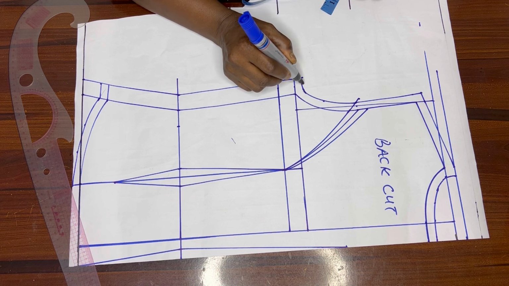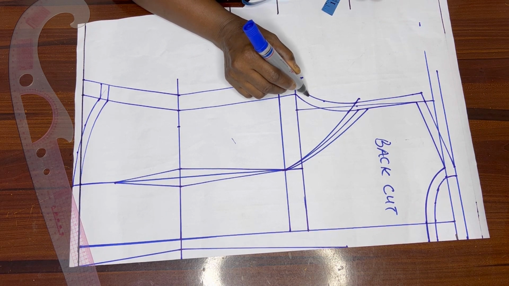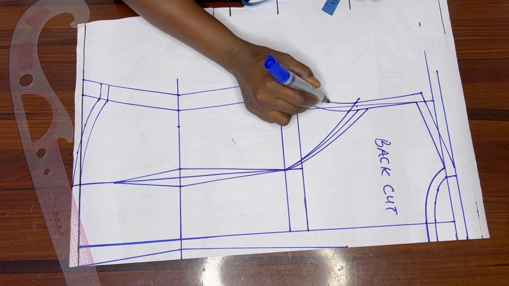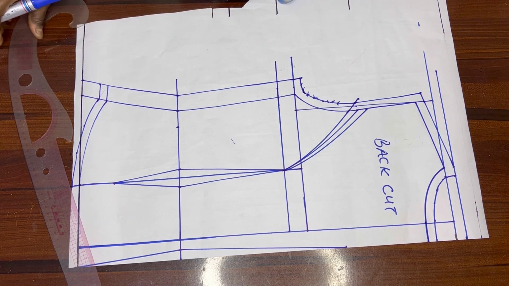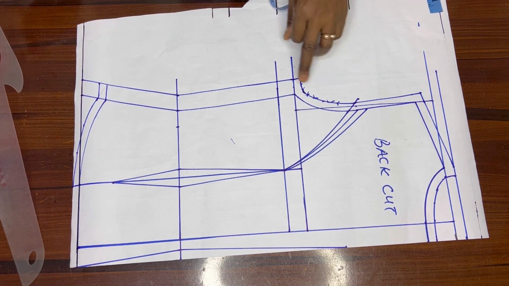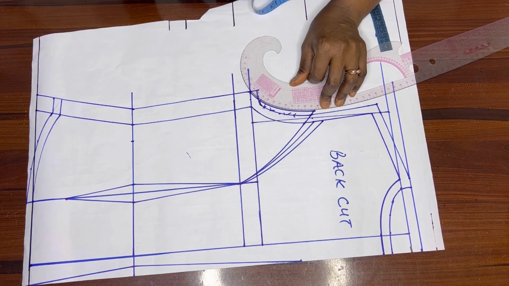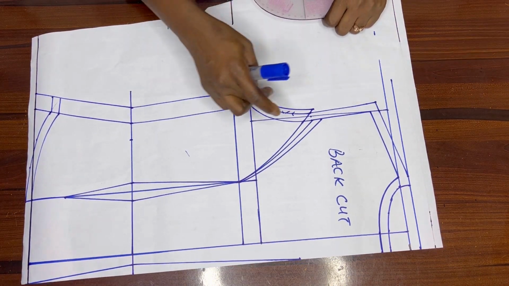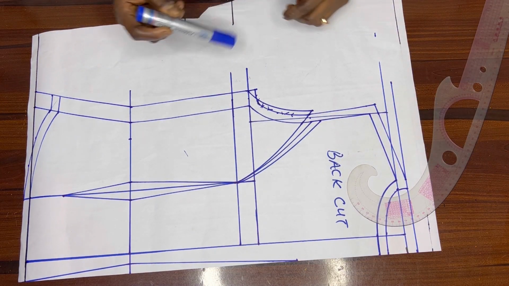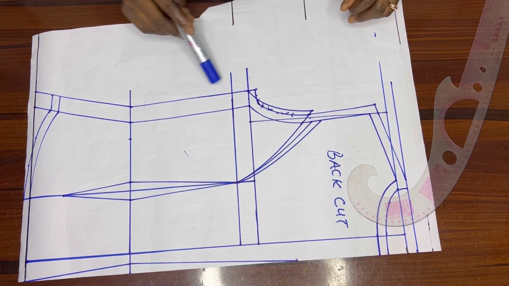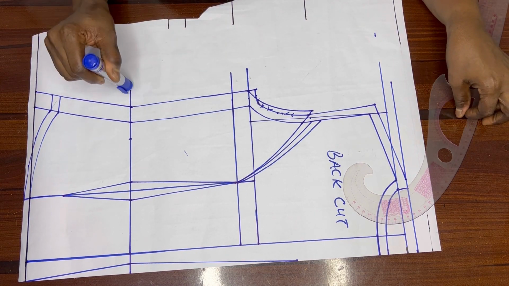So you have to ignore this now, because we'll be getting this on our fabric. So I just connect from here to here now. So this is our new armhole line now, so which means another seam allowance will be formed.